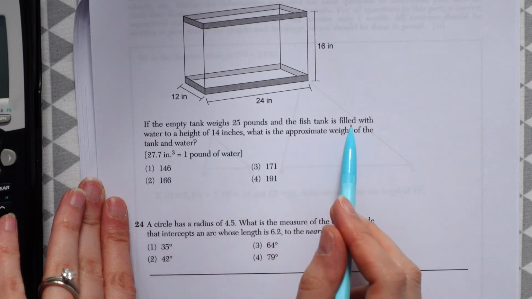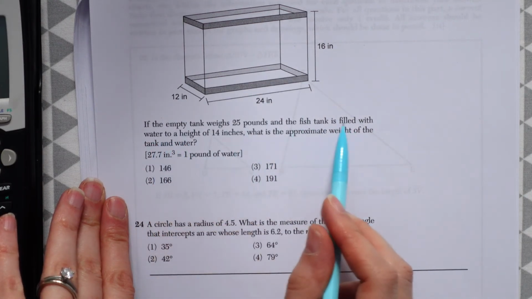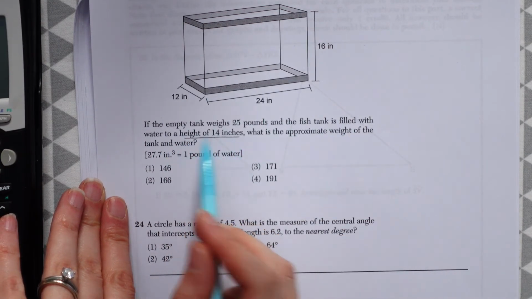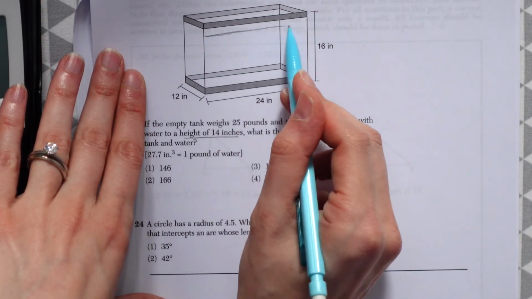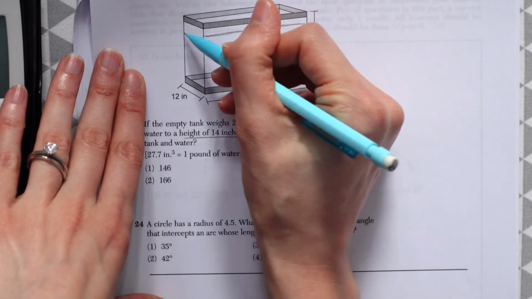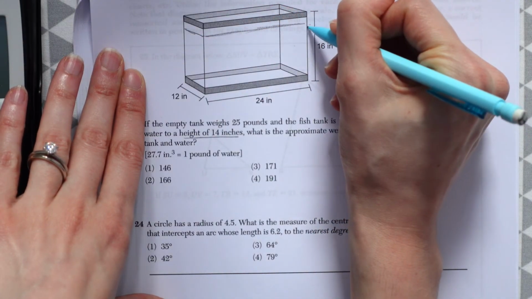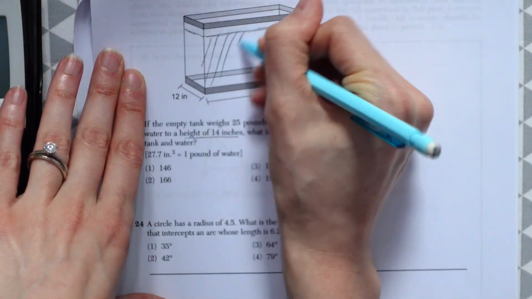But notice that we're just filling this tank with water up to a height of 14 inches. So really, we're kind of not filling it up all the way to the top, we're just filling it up to here. Really, we're going to be using the height of 14 inches when finding the volume.